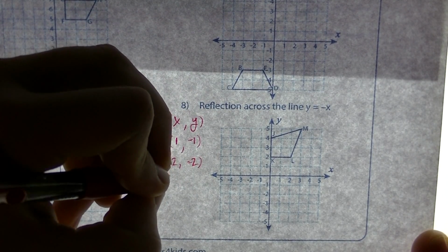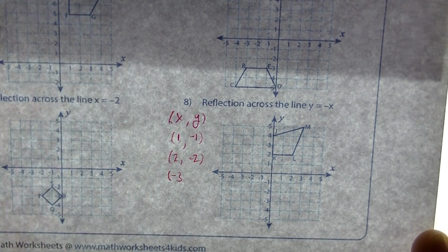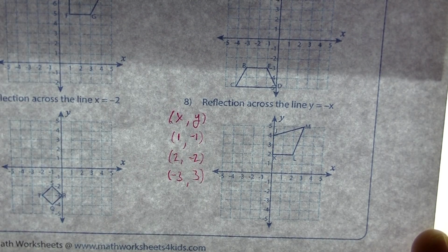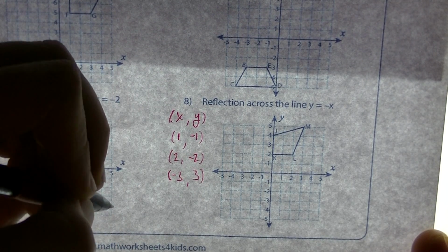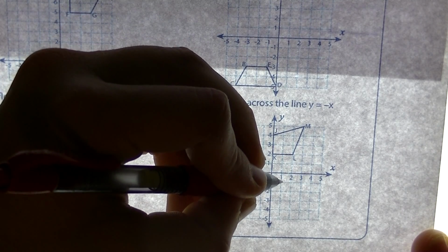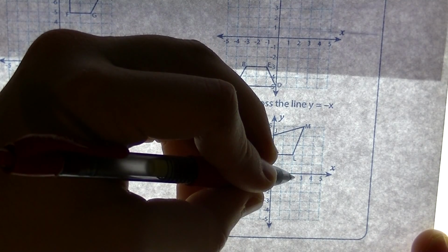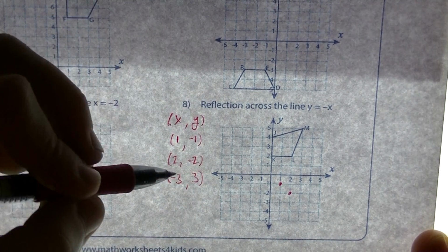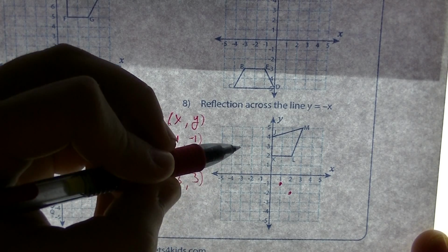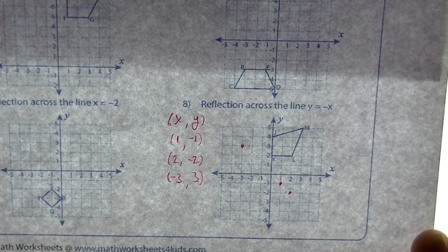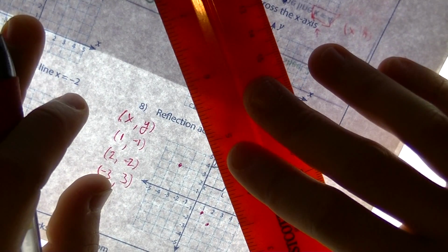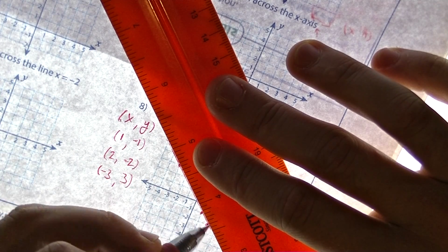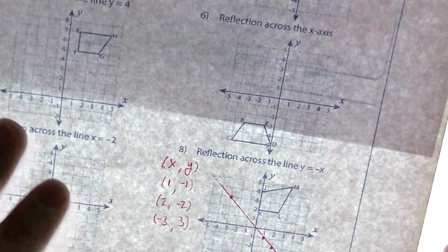If x was, let's say, -3, well, -3 gives me +3. And let's see what this line looks like when I start plotting these points. So I've got the point 1, -1, 2, -2, and the point -3, 3. Here's my line. I'm going to use a ruler for this one to draw it out. Here's the line of reflection for this question, more or less.